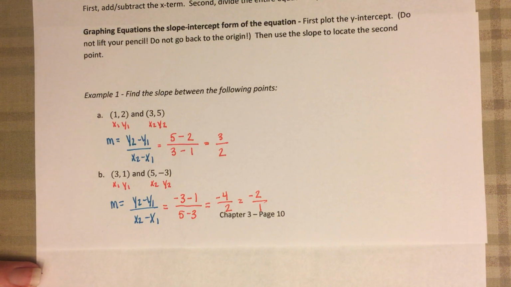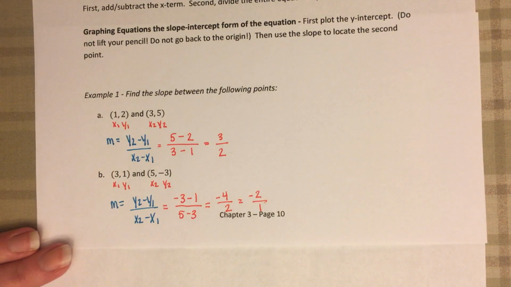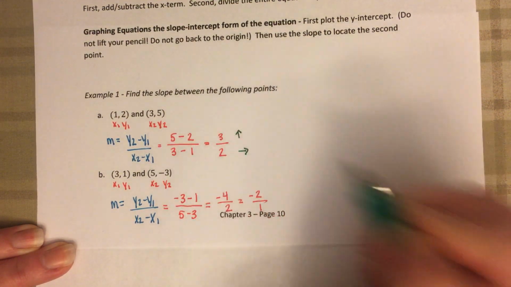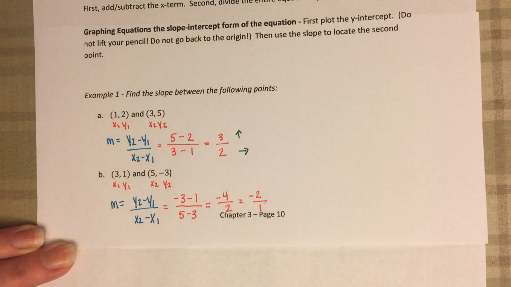We almost always think about slope as a fraction, so whether it's proper or improper, it doesn't really matter. We don't necessarily want to change it into a mixed number. Because if we look at A, what this means is between every 2 points on our graph, we are going up 3 and then to the right 2, because our slope is our vertical change over our horizontal change.